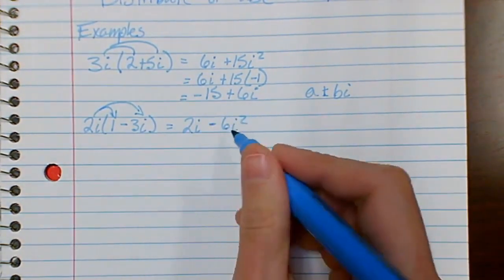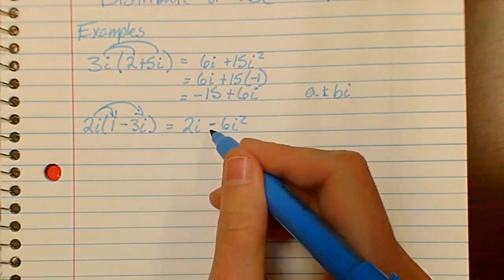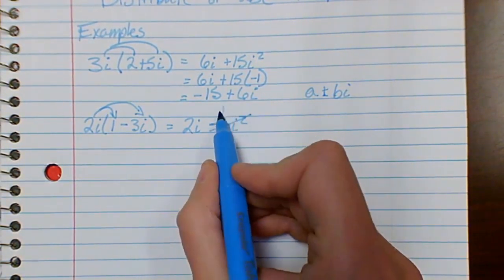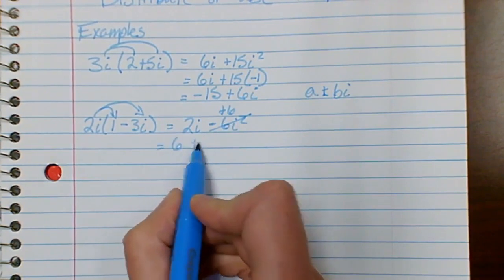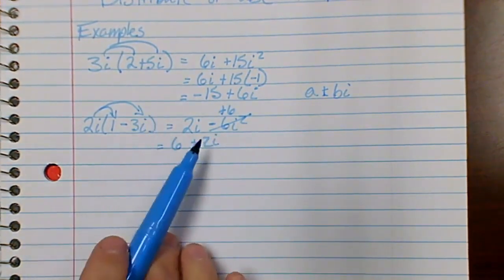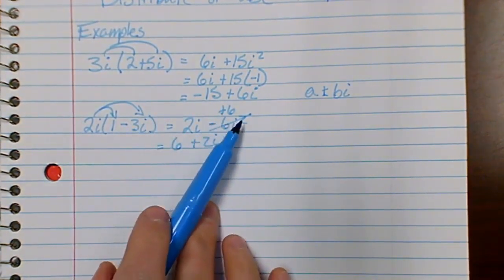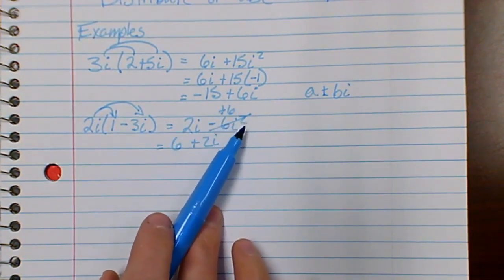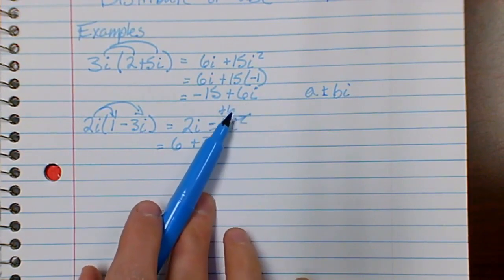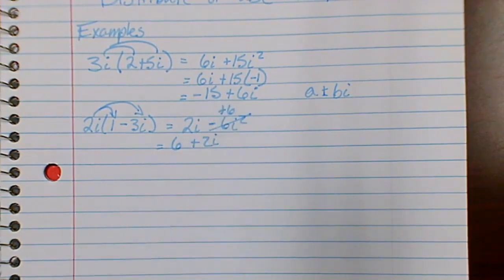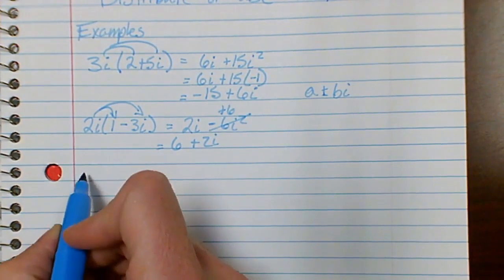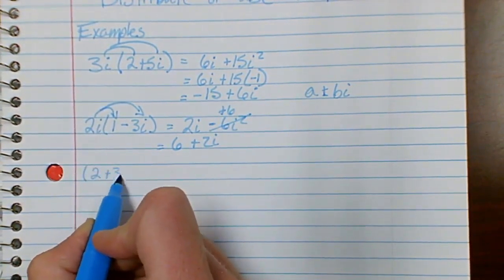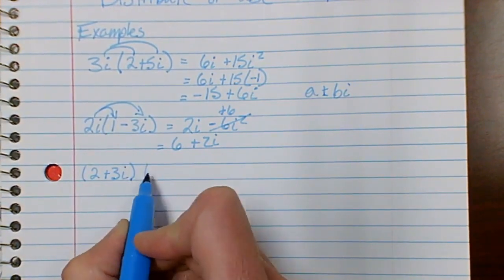For -6i squared, i squared will be a negative, so all I'm going to do is negate that -6. So then we'll have a plus 6. So we'll have 6 plus 2i. So use the sign in front. This is -6 times -1, which will be positive 6. So anytime I see an i squared, I cross it out and place the value that it's going to be up above. Saves on some paper and ink or pencil lead.